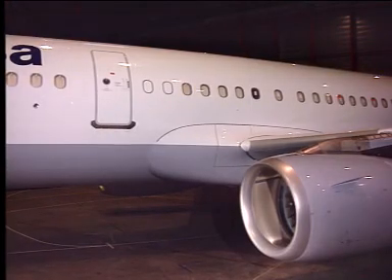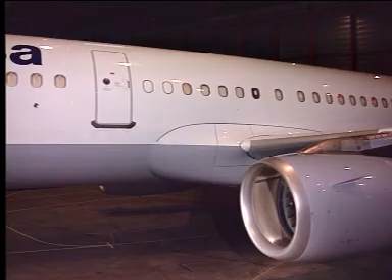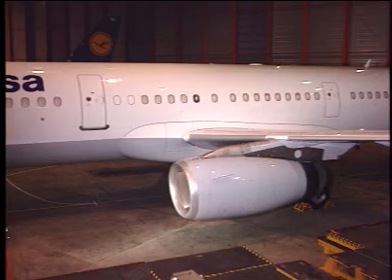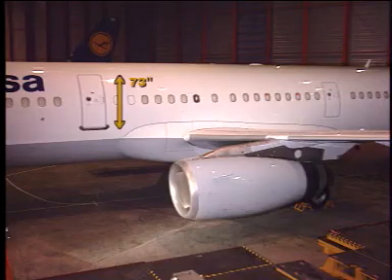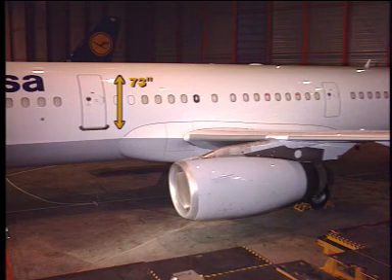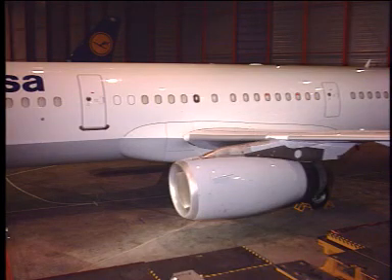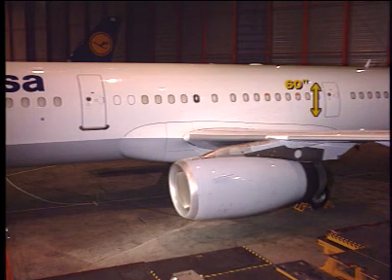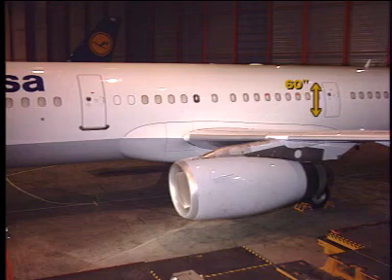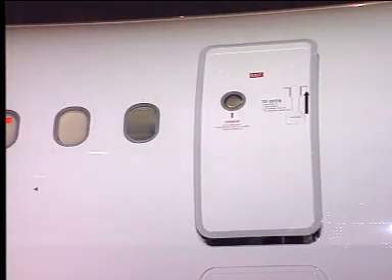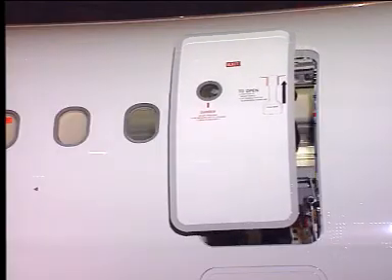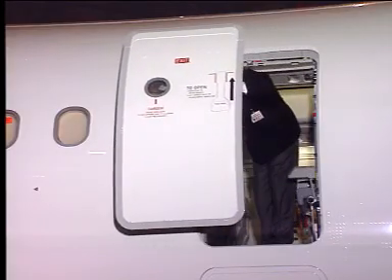The forward left emergency exit door is larger in size than the others and is known as a 73-inch door. The 3 other emergency exit doors are 60-inch doors. Door operation from outside or inside and an emergency is identical for all the emergency doors.